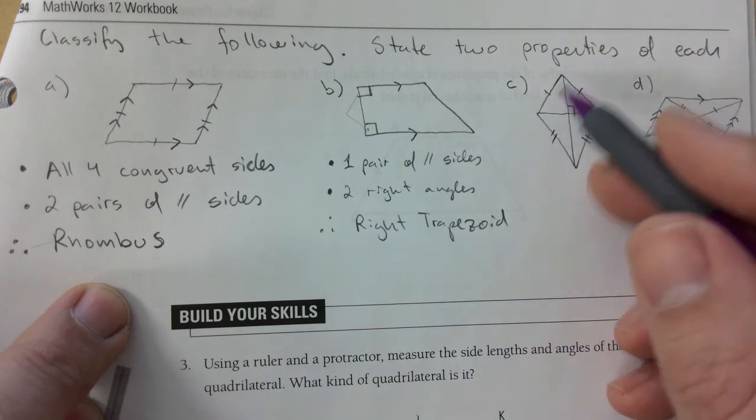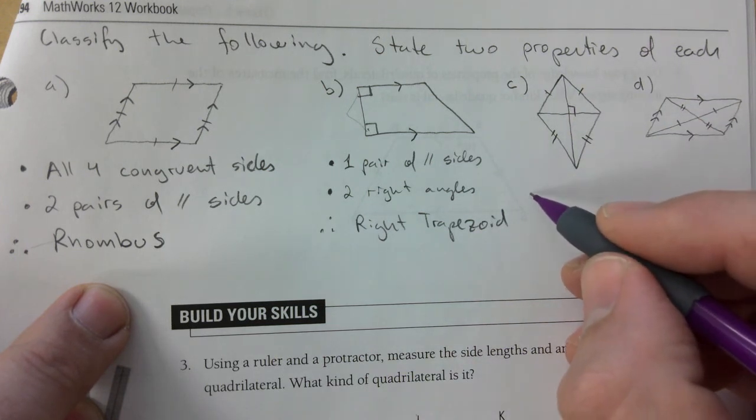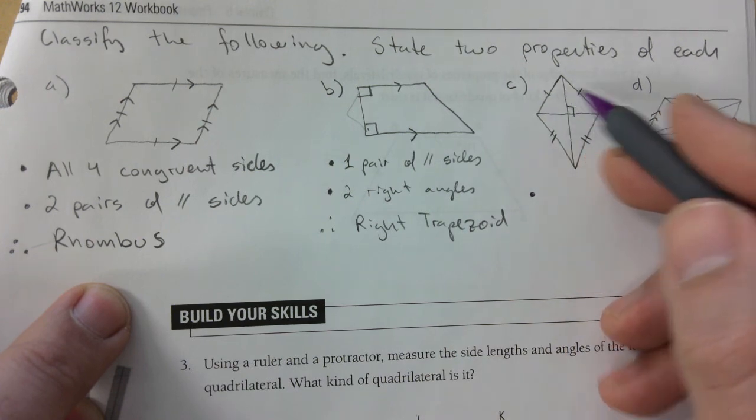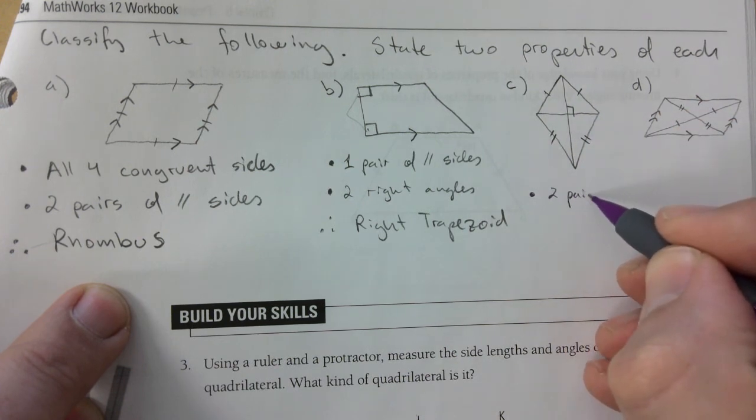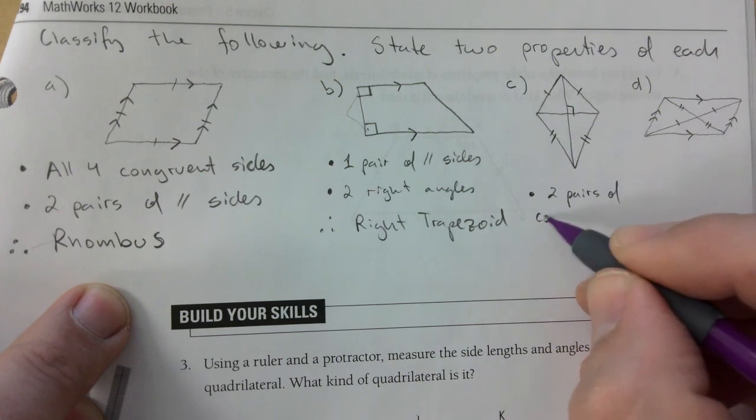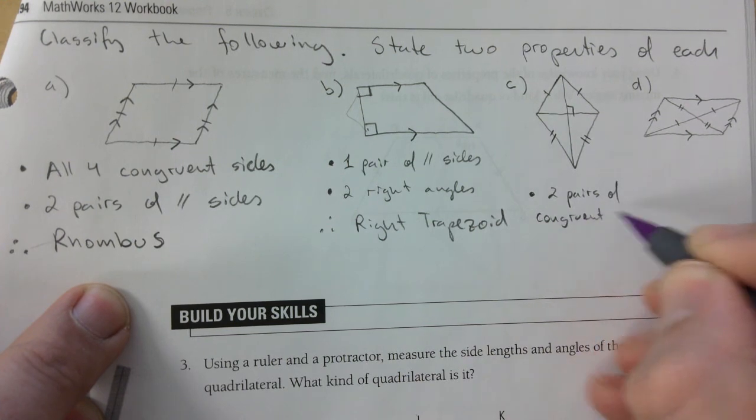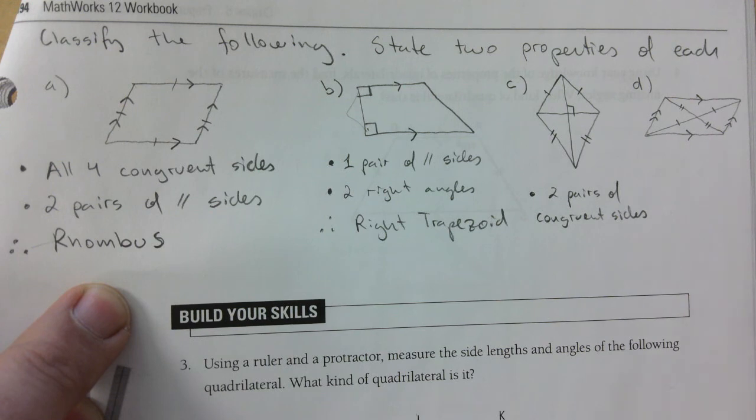This one, you can tell it's a kite. It's also easy to identify. But we're just going to say it has 2 pairs of congruent sides. I need you to also go the other way.